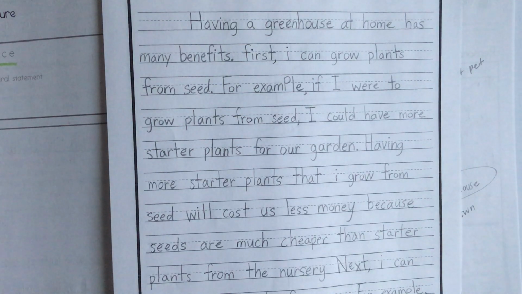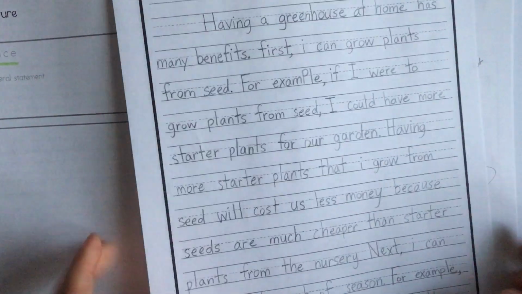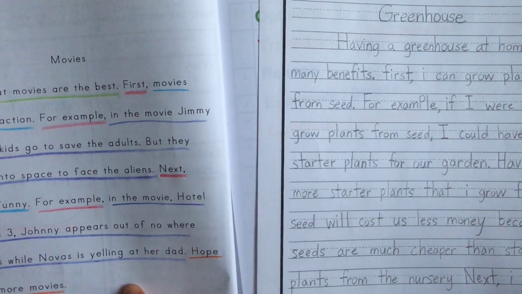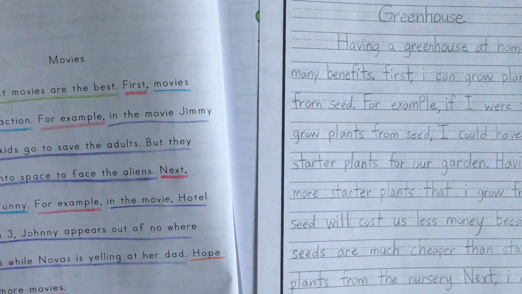So students, today for your independent work, I want you to continue color coding the same opinion paragraph on page 16. Then write your own paragraph one sentence at a time until you have a completed paragraph.